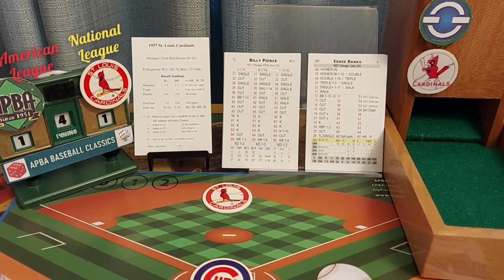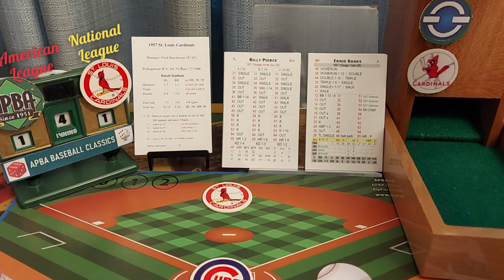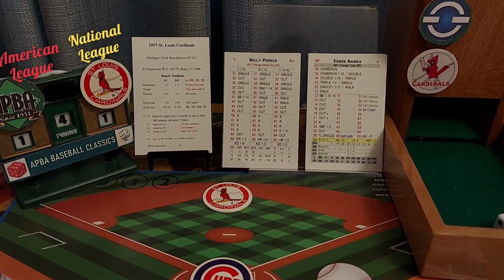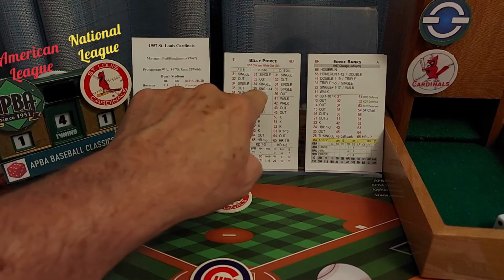All right, Billy Pierce, little left-hander, goes into the stretch. Here's the pitch. 3-5 goes to his card. That's a single.